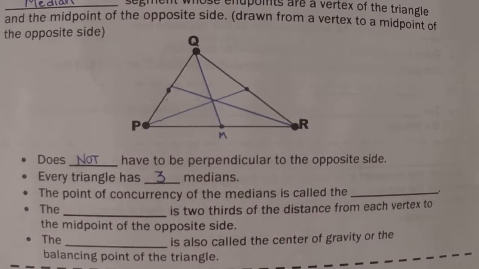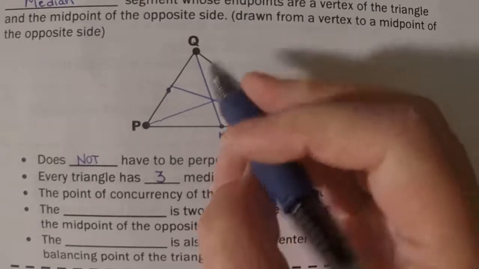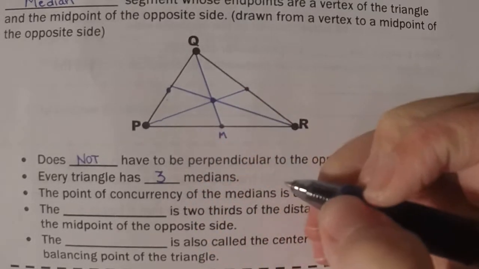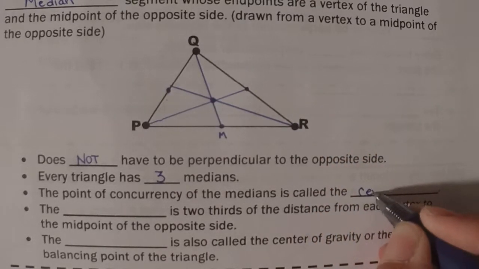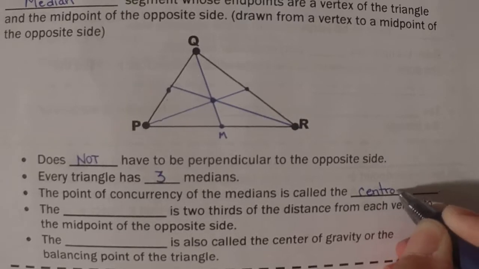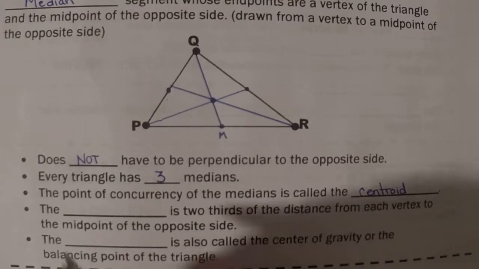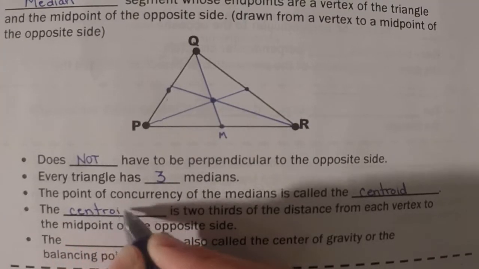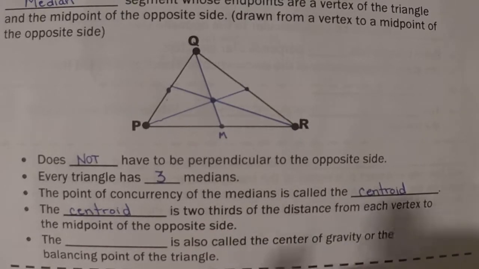So the point of concurrency, meaning where all 3 of these lines meet, is right here in the middle. And this point of concurrency is called the centroid. Okay? And the centroid, which is the point that we're talking about, is 2/3 of the distance from each vertex to the midpoint.